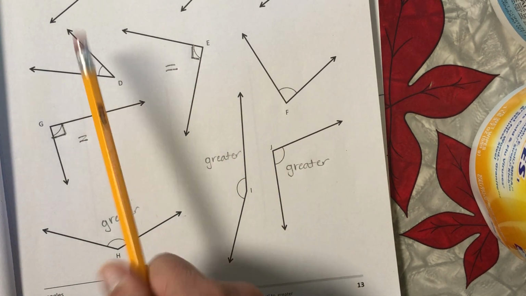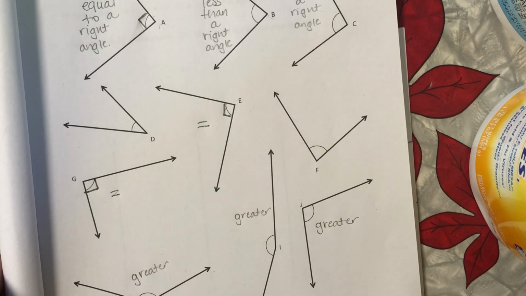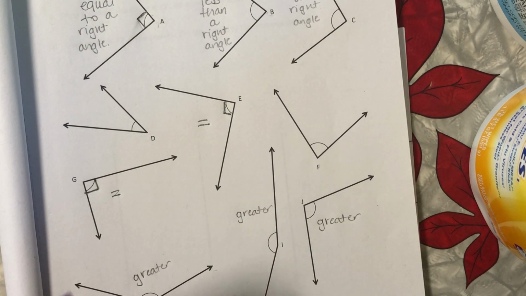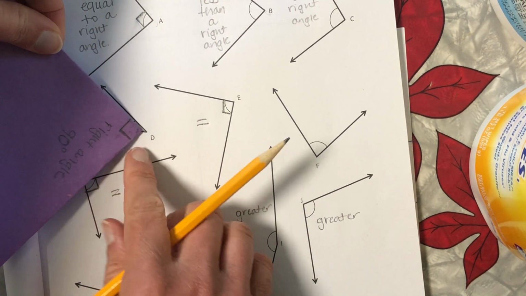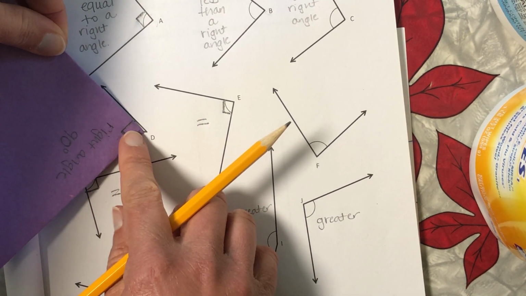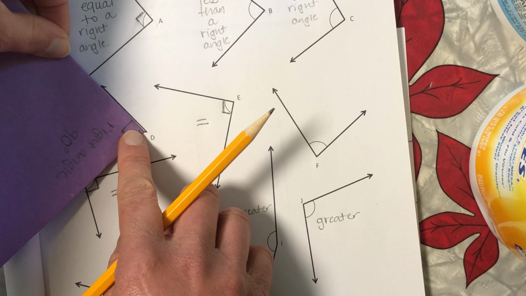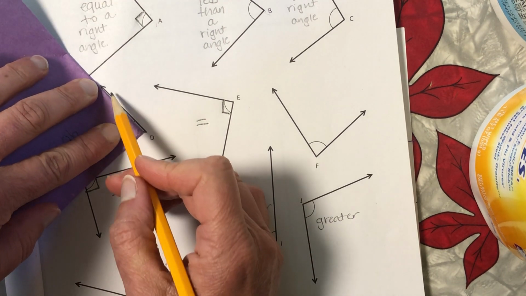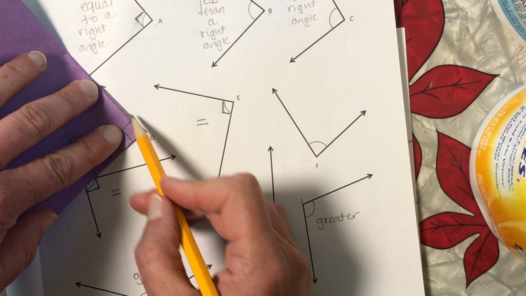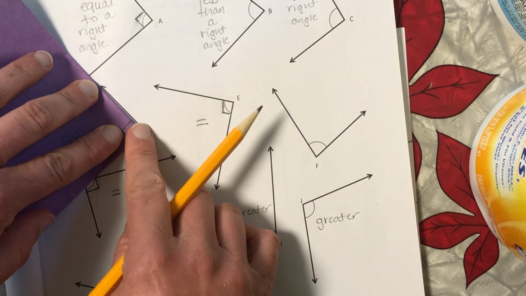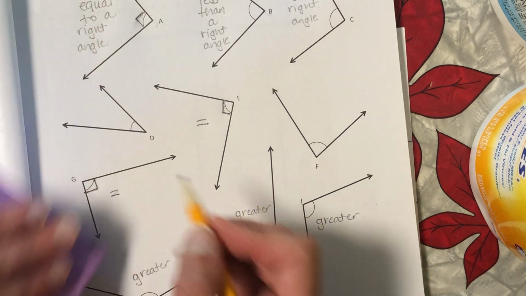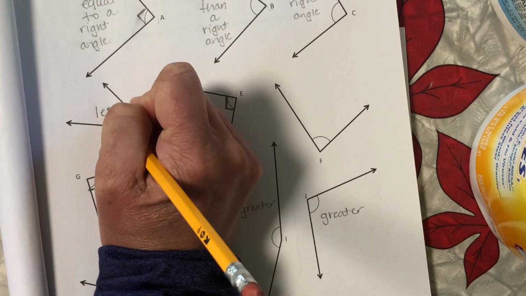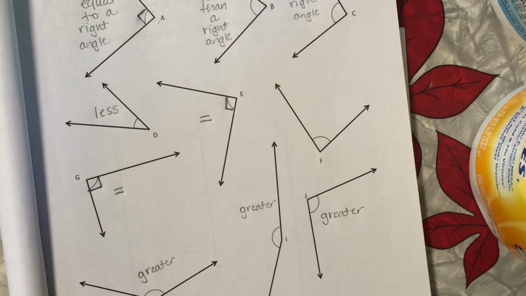And the last two angles, well, they really kind of look to me like they are less than a right angle, but I just want to double check. So once again, I'm going to match up the vertices of the right angle template and the angle I'm measuring, match up one side of my right angle template with one of the rays, and look at that. The other ray is definitely hidden. So this one is less.